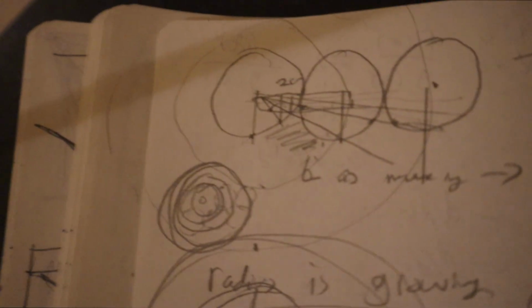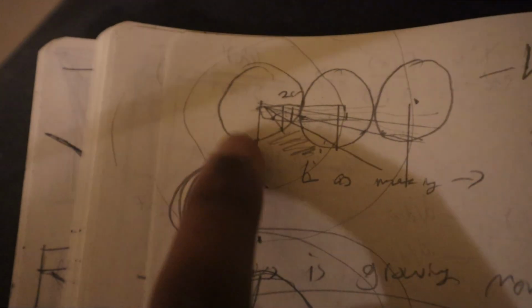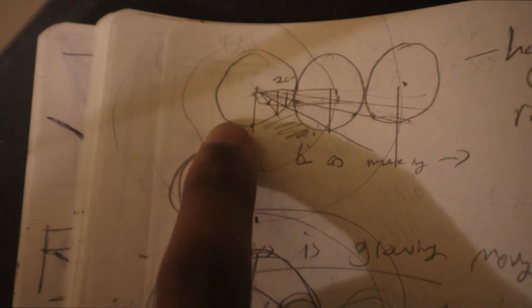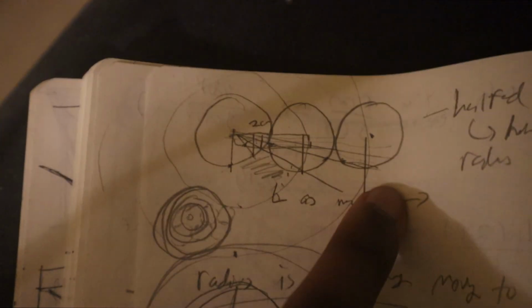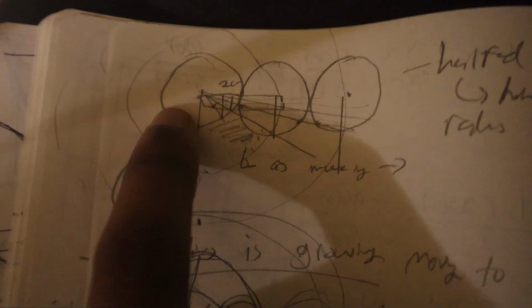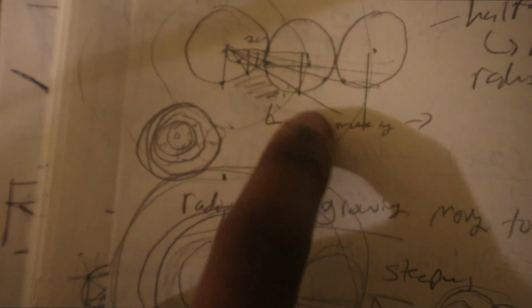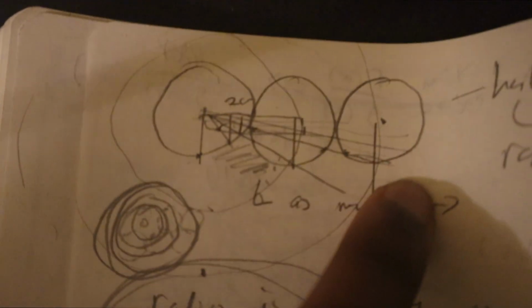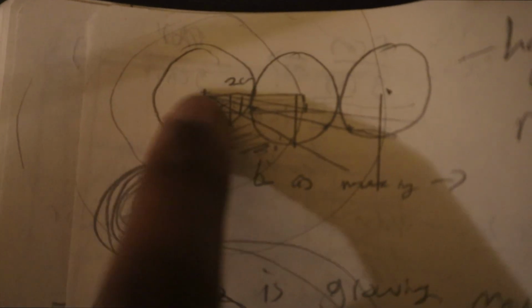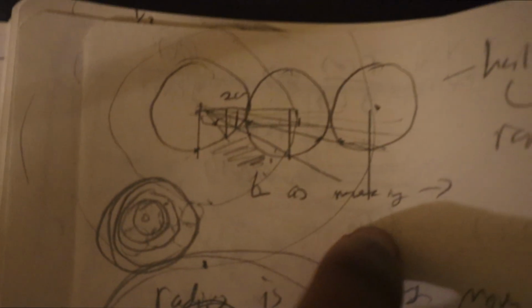Let's say you're viewing 3 circles here, and you're viewing the 45 degree angle, and as you can see right here, 45 degrees, 3 circles from here, is going to be halved and halved.